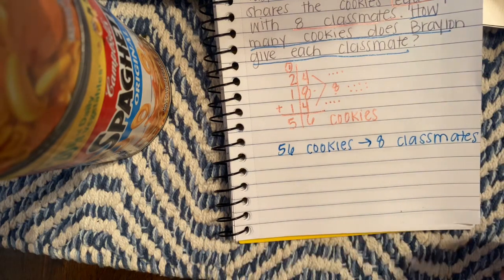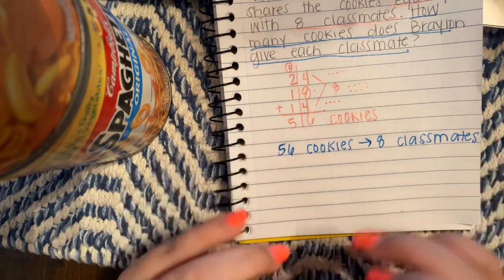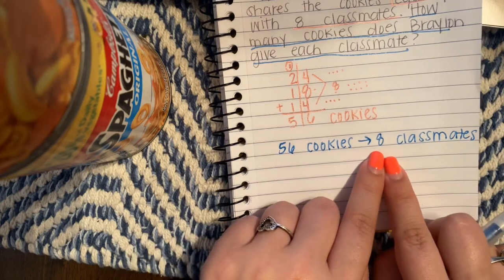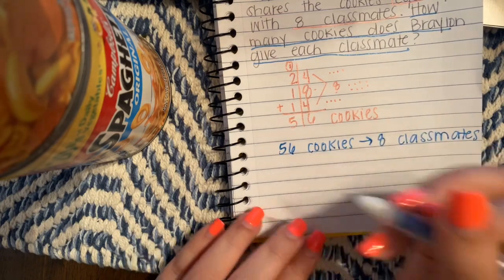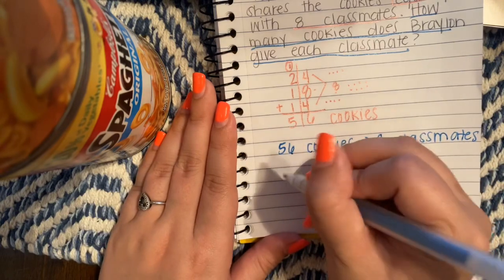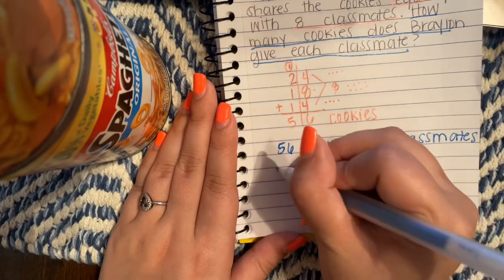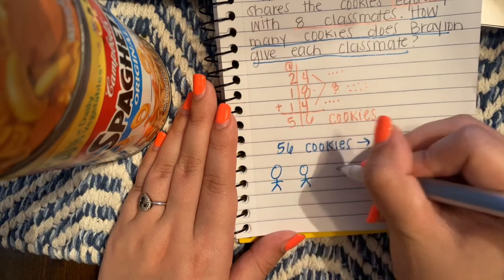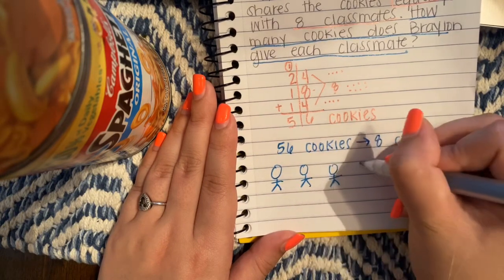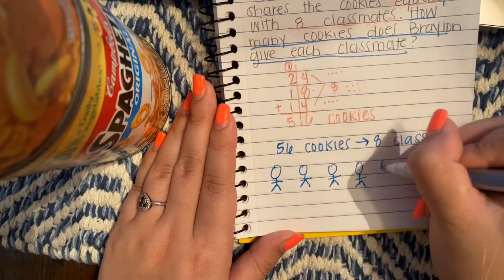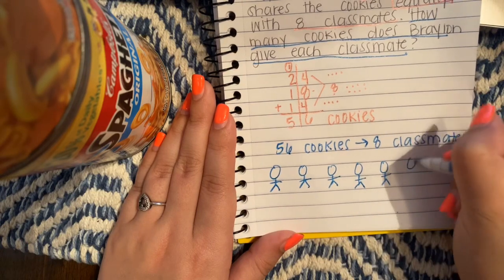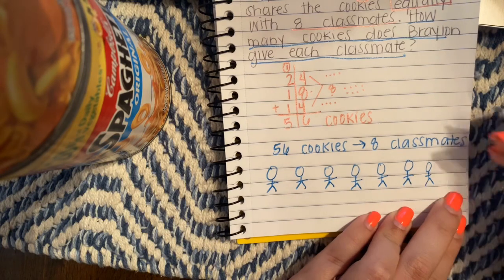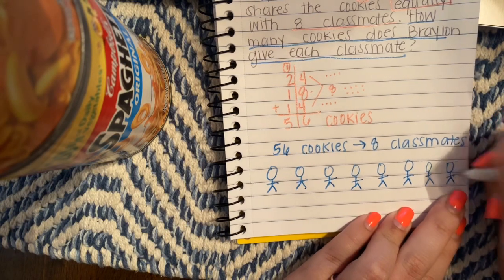All right, and some of you might be able to do this inside your head, but I'm going to show you a picture to help you solve your answer. So if I have 8 classmates, I could draw 8 groups or 8 people. So I'm just going to draw, you know what, I'll draw 8 people. Here's 1, 2, 3, 4, 5, 6, 7, 8.